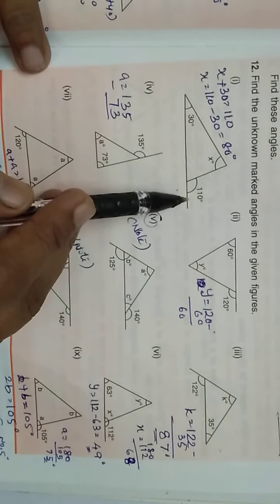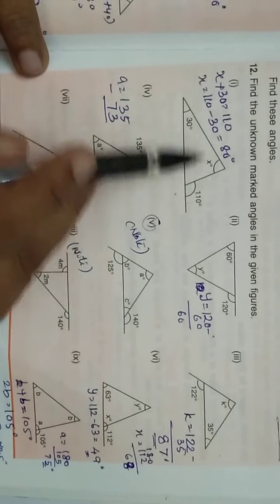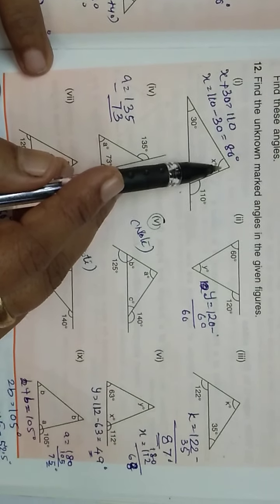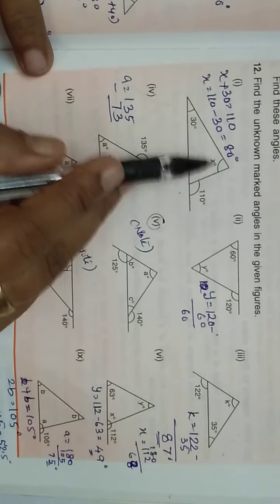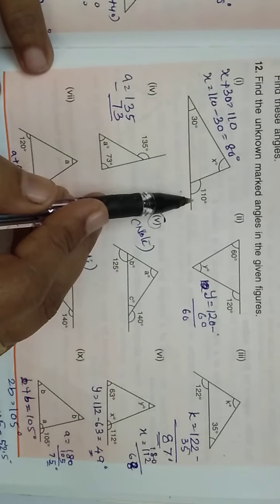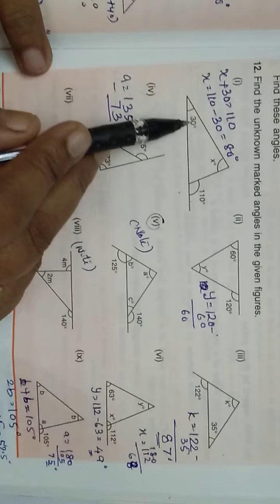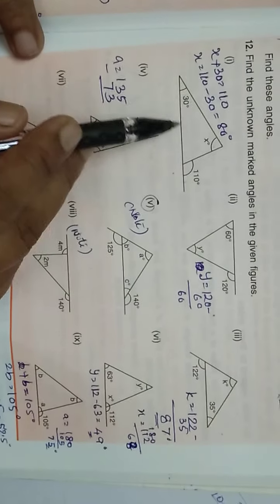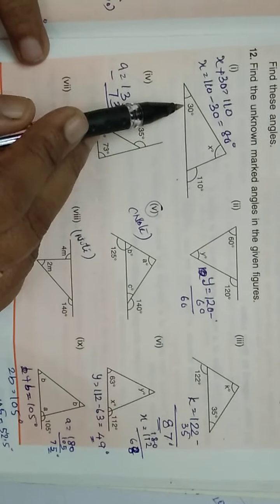From this, look at this triangle. Here is an exterior angle, it is 110. One angle is given, another interior opposite angle you have to find out. From our statement, the sum of interior opposite angles is always equal to the exterior angle, that is 30 plus x equals 110. From this we can find x equals 110 minus 30, 80.